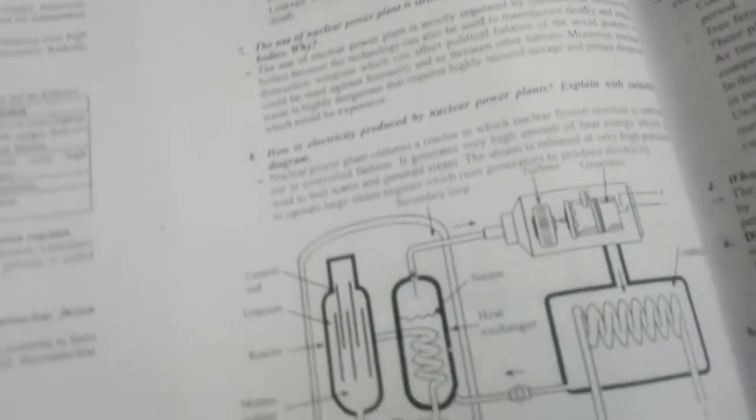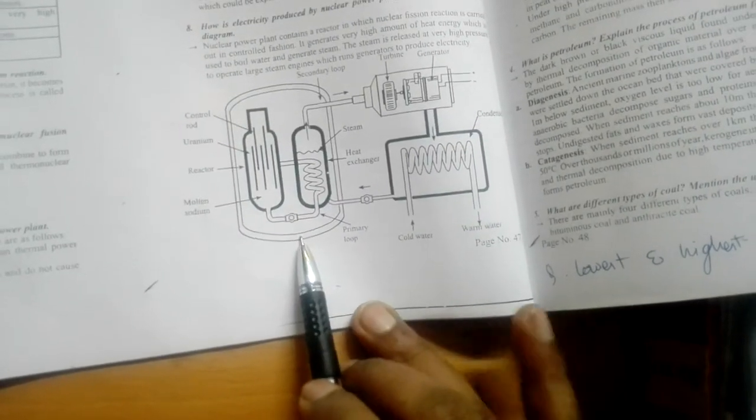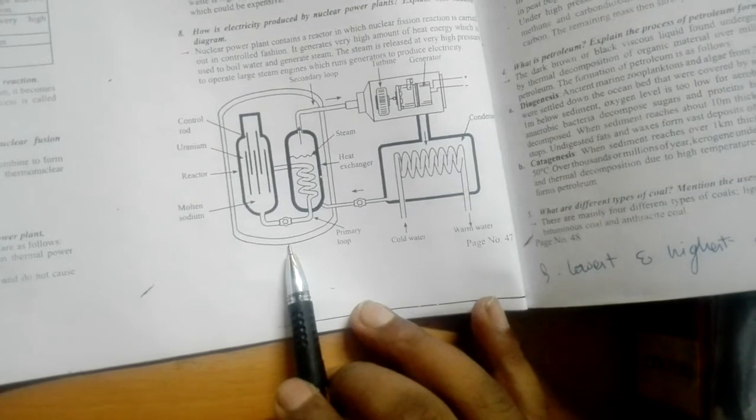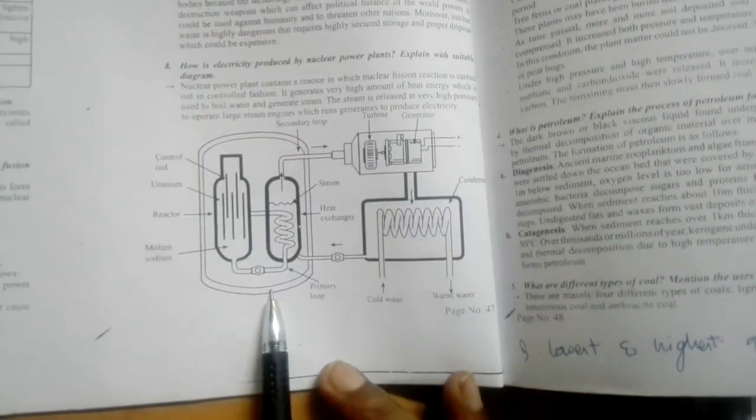Now let's study the diagram. Okay, you can see here is my pen. This one is the heating chamber. Sorry, a nuclear reactor. This one is a nuclear reactor.